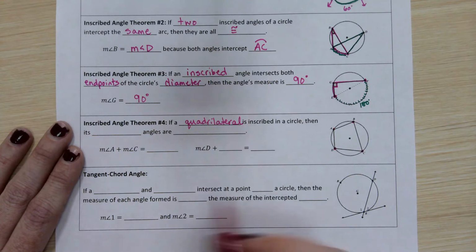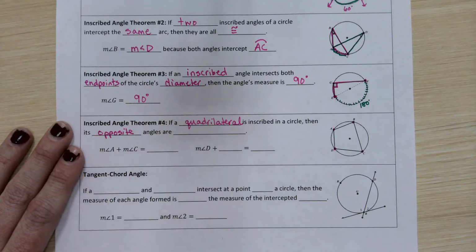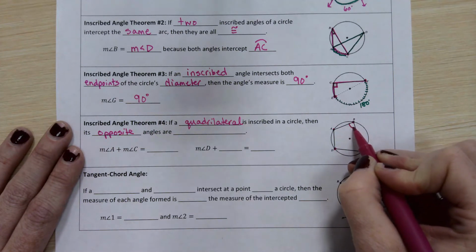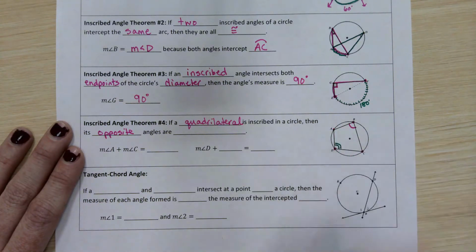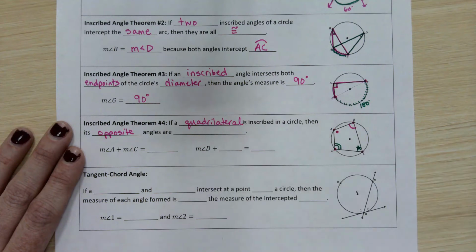We're going to focus in on its opposite angles. An example of opposite angles would be angle B, and then down here, angle D. Or we could have focused on angle A and angle C. Those would be opposites.